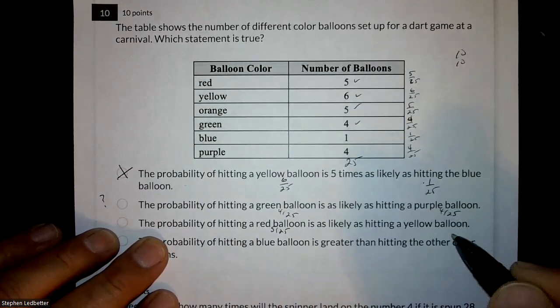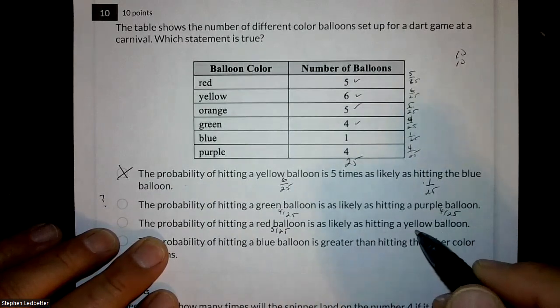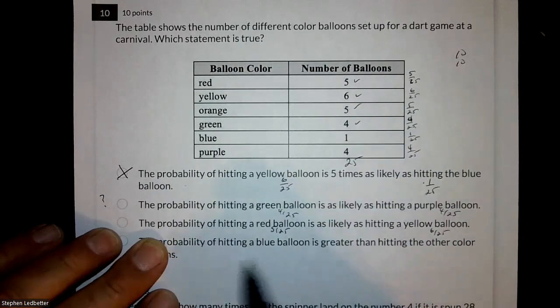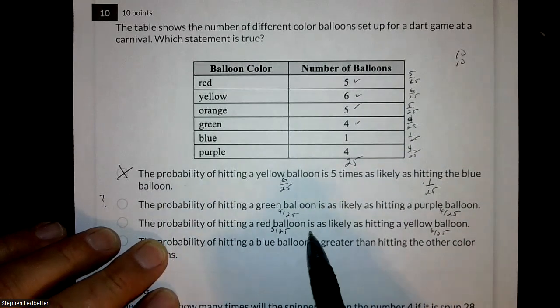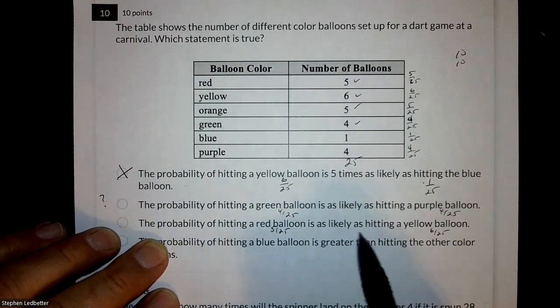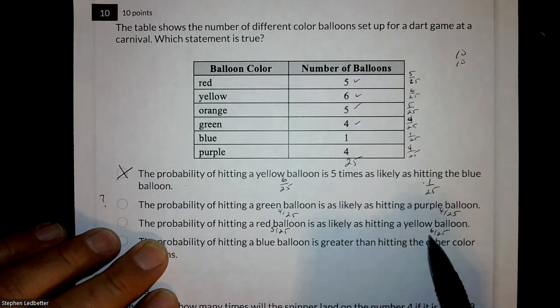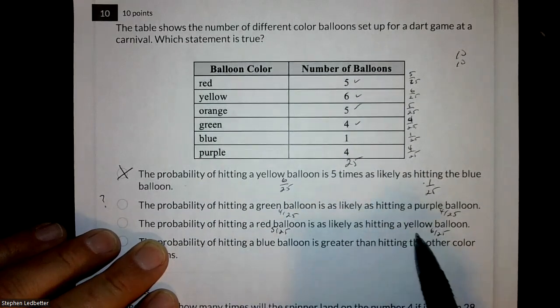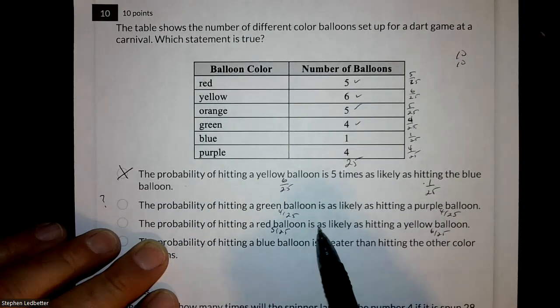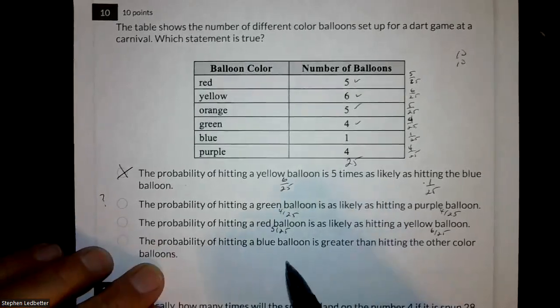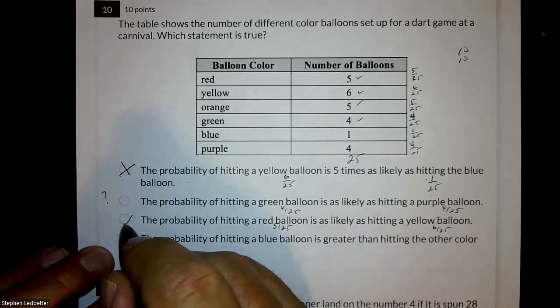All right, 5 out of 25. And a yellow balloon is 6 out of 25. All right, let's see. The probability of hitting a red balloon is as likely as hitting a yellow balloon. Well, your red balloon is less and your yellow balloon is more. See how one's 5 and one's 6? The probability of hitting it is as likely. No, it's not. So we know that's not an answer.